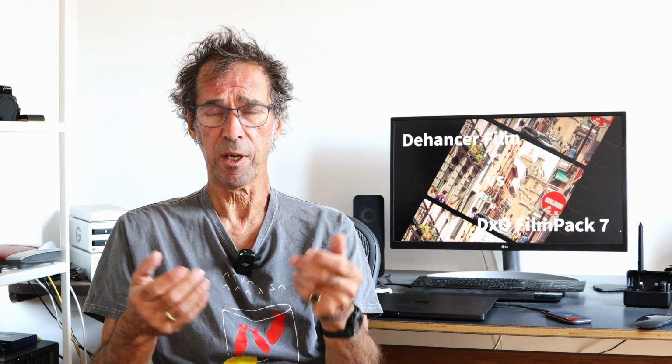If it's a straightforward, let's apply a film emulation filter here, and particularly if you're already using DxO software, then there's no question FilmPack is the one that you want.